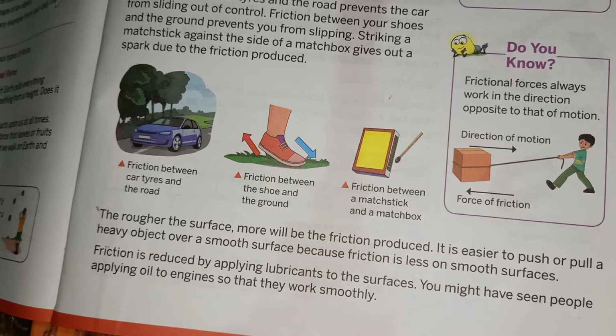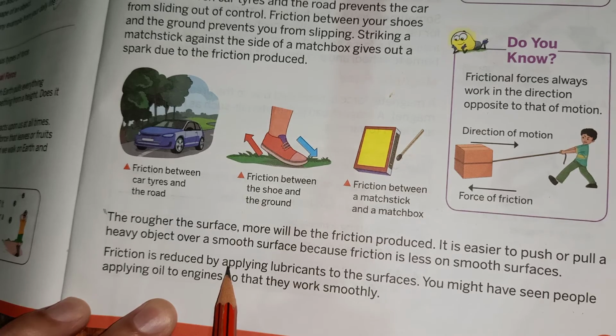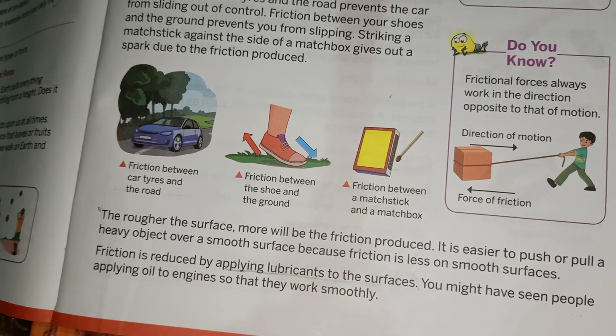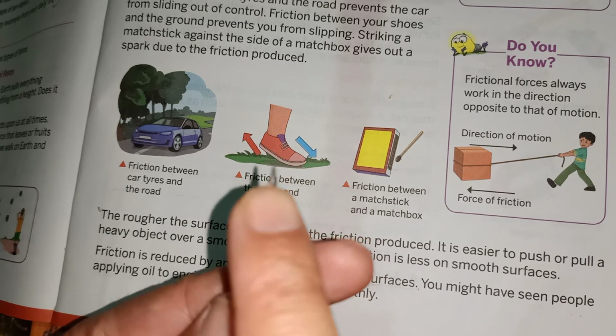Although friction helps us in different ways, in some places friction is not good because it might reduce the efficiency of machines, it might damage things. Therefore, in some places we need to reduce friction. And we can reduce friction by applying lubricants to the surfaces. Lubricants such as oil, grease, we can even apply this pencil lead.